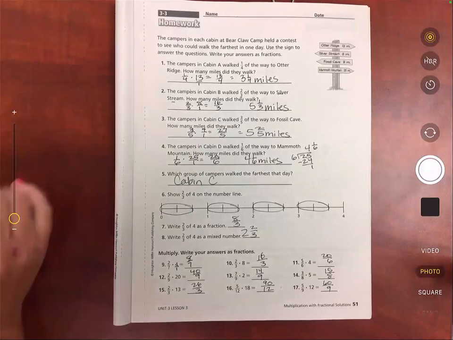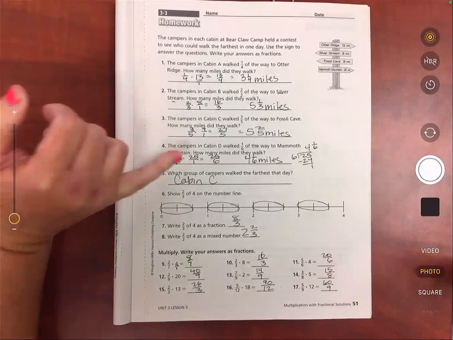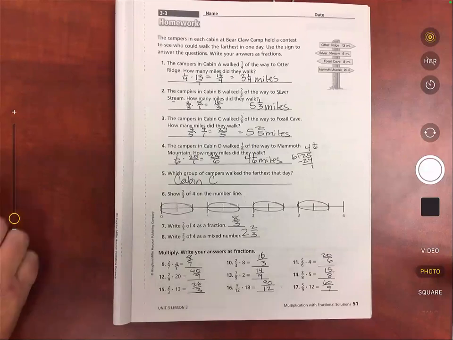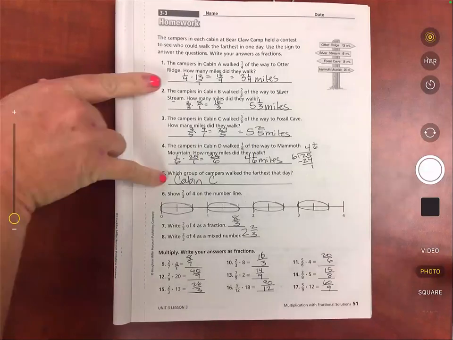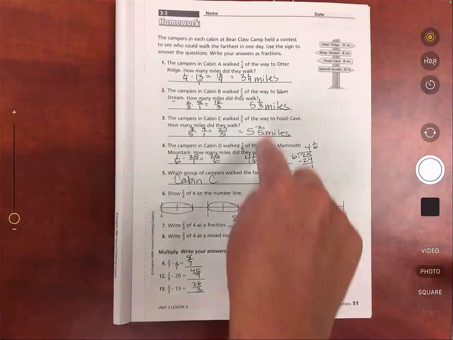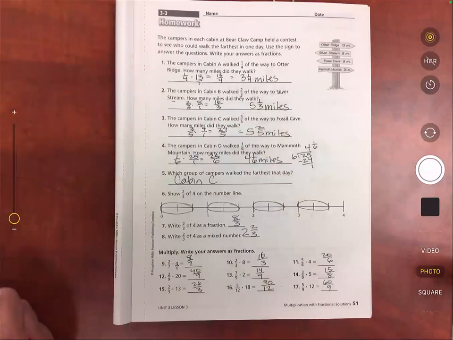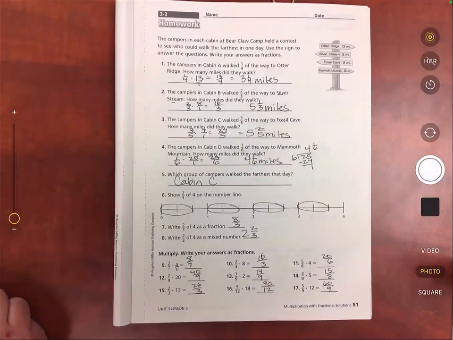Like I mentioned, I did change these to mixed numbers because I thought they would be easier to compare to figure out my answer to number 5, right? I could automatically get rid of 1 and 4 because their whole numbers are 3 and 4, and these two both had 5s as their whole numbers. And then I just had to compare my 1/3 and my 2/5 and see what was bigger.